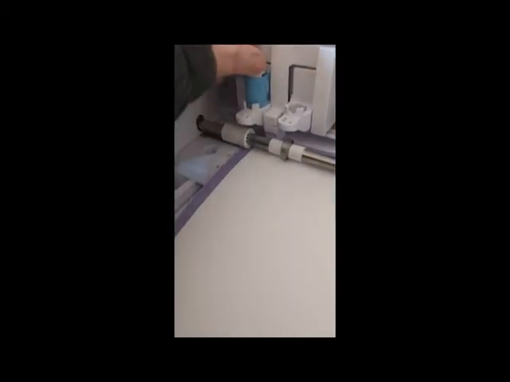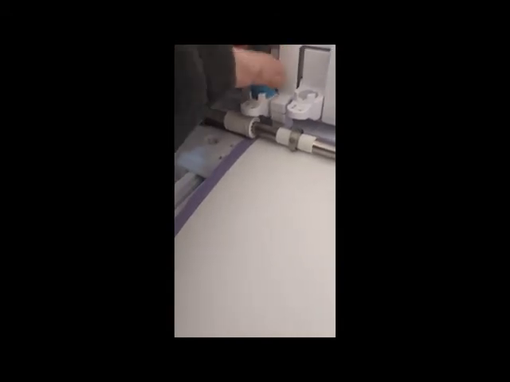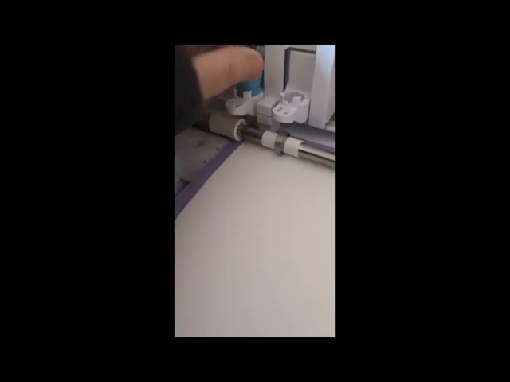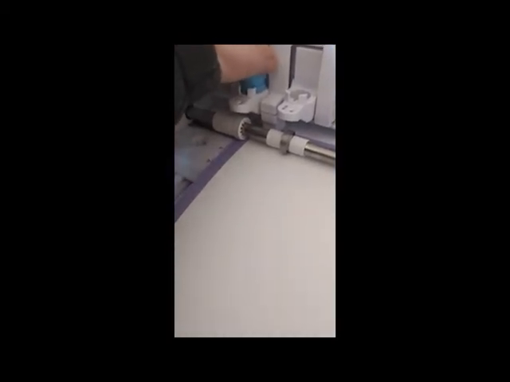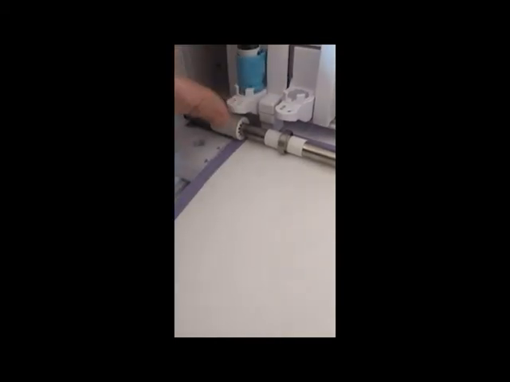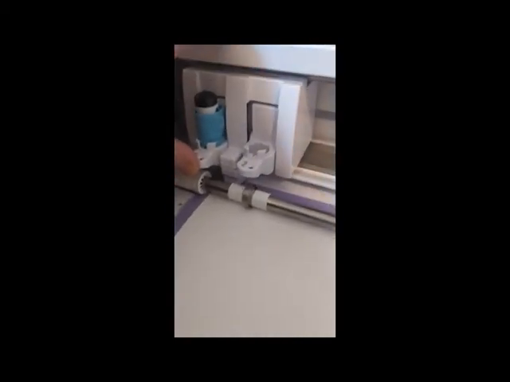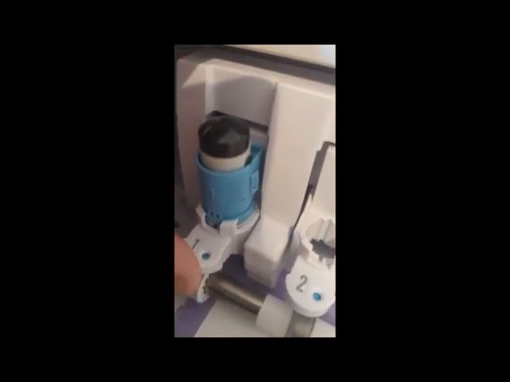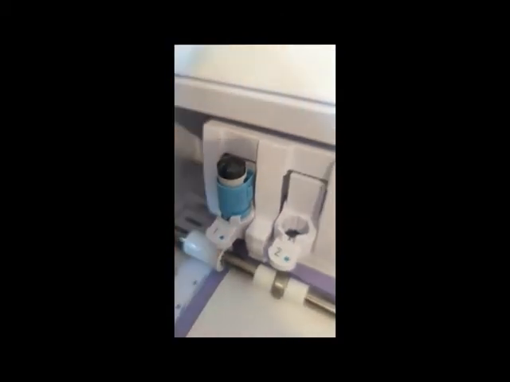And what we want to do is lift it up just a tad below the marks that it's supposed to fit in. And then we're going to push it shut. So as you can see, it's not all the way in that gap. And that way it shouldn't drag.